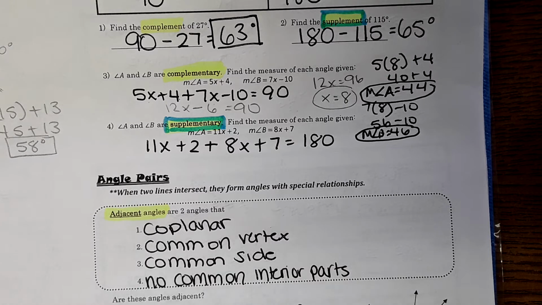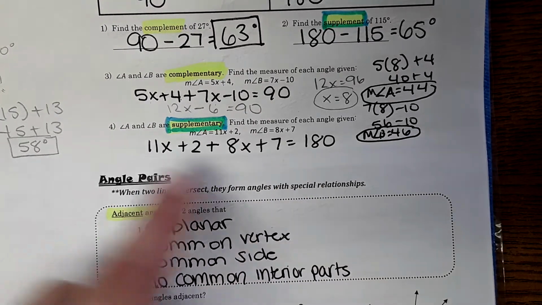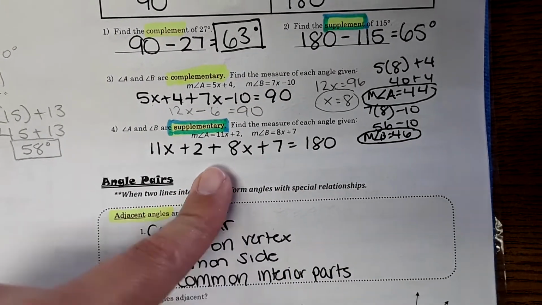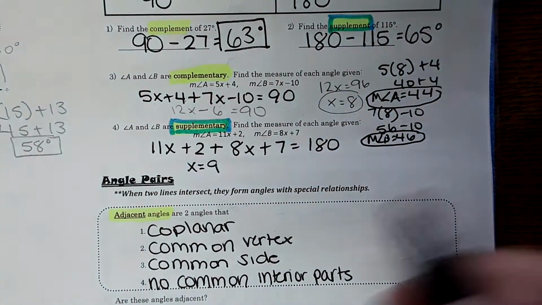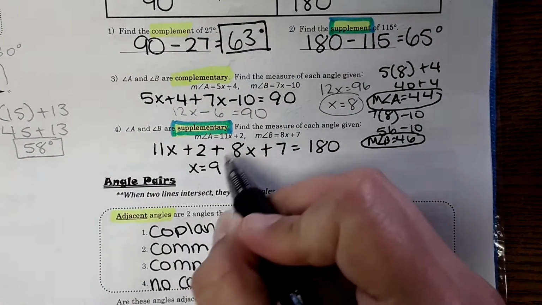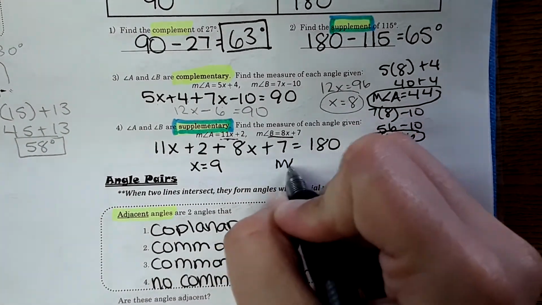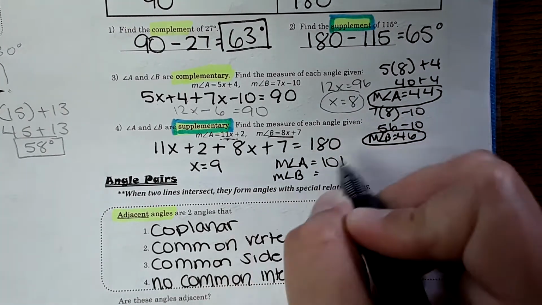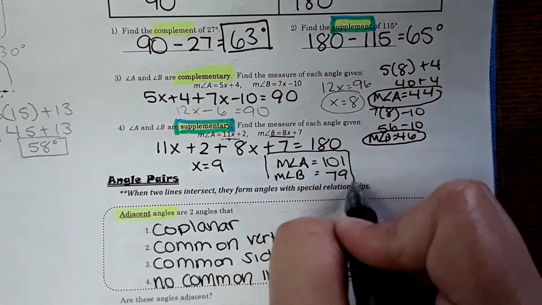For the next one, it's the same idea, and we're not going to work through all the steps because I know you're probably running out of room on your paper, but we set it up equal to 180. And when you solve this for x, you would get x equals 9. And then from there, you would plug that into these two expressions, and you would get the measure of angle A equals 101, measure angle B equals 79, and that would be your answer there.